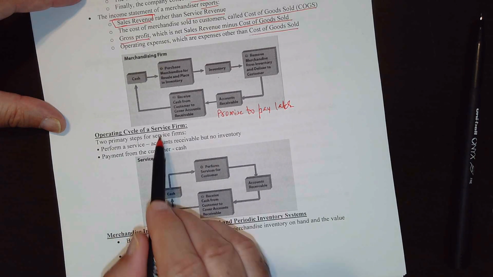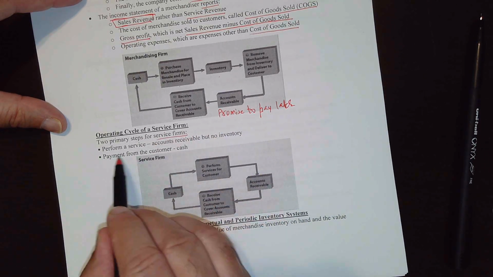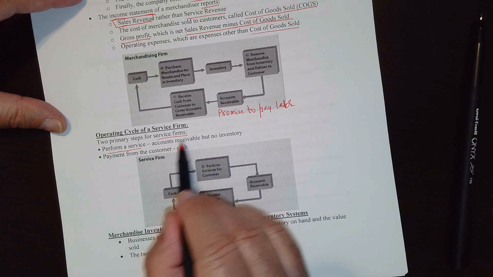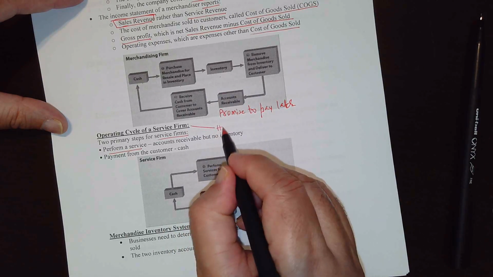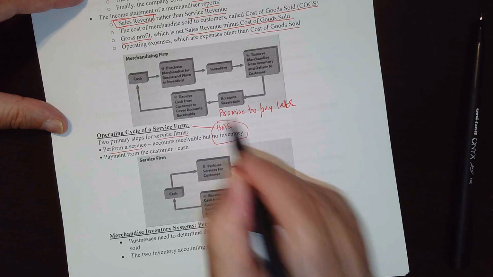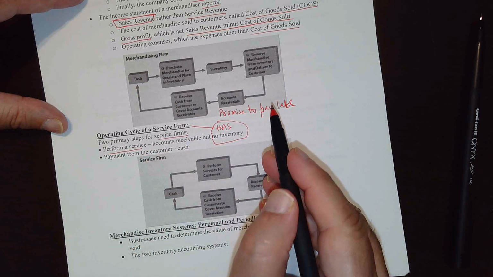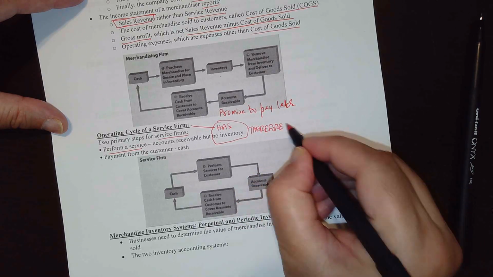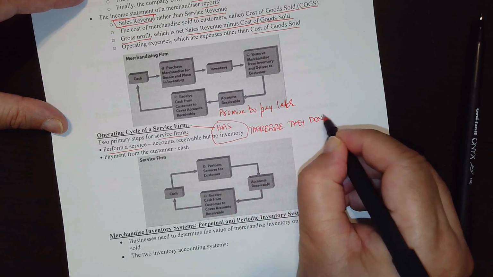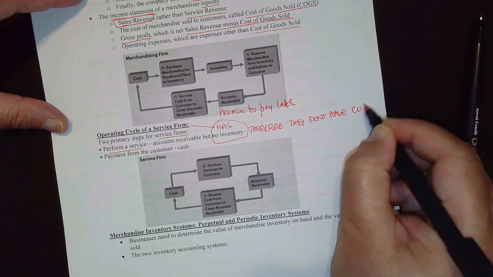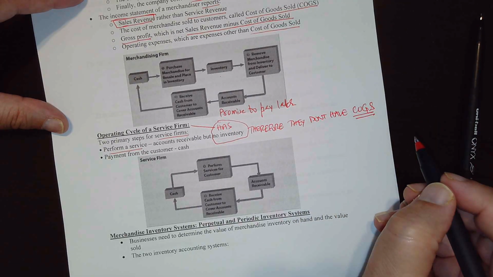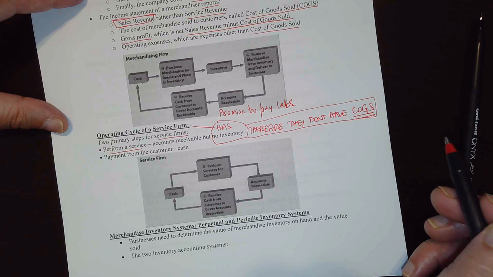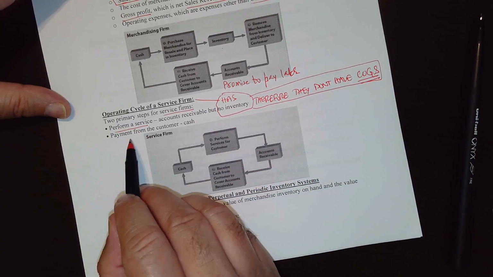Operating cycle of a service firm. There are two primary types for a service firm. One is perform a service and accounts receivable but no inventory. So remember, a service firm has no inventory. A merchandising firm has inventory. Therefore, a service firm has no inventory and therefore has no cost of goods sold. Accounts receivable, not inventory. Payment from the customer.